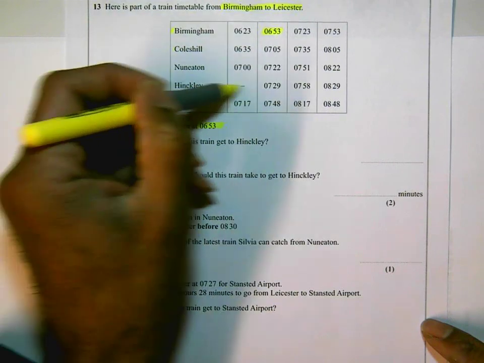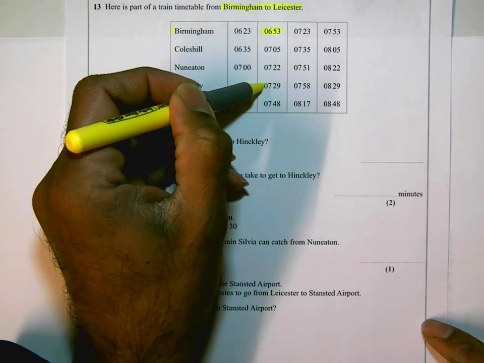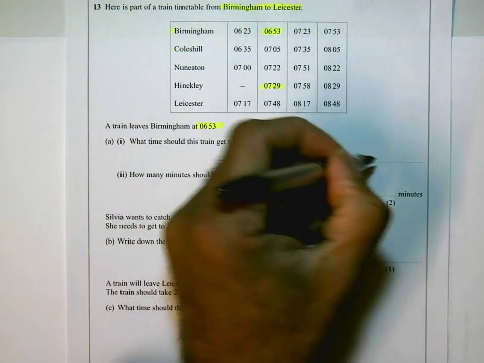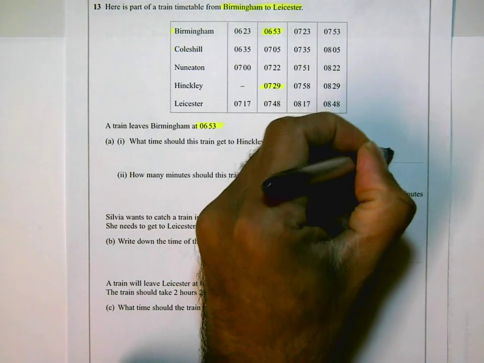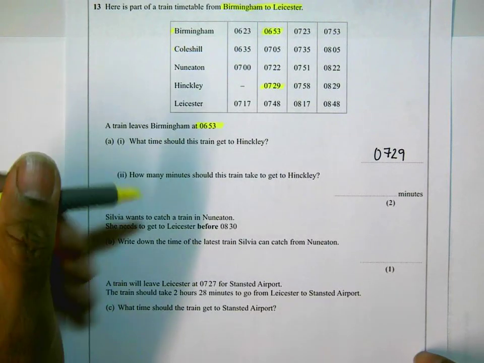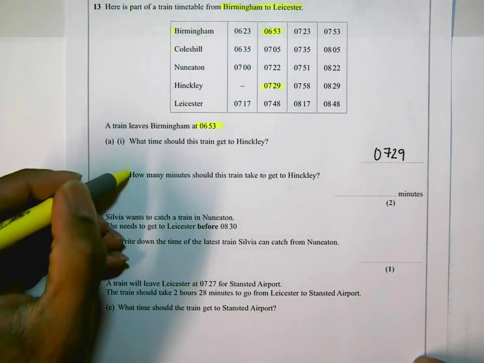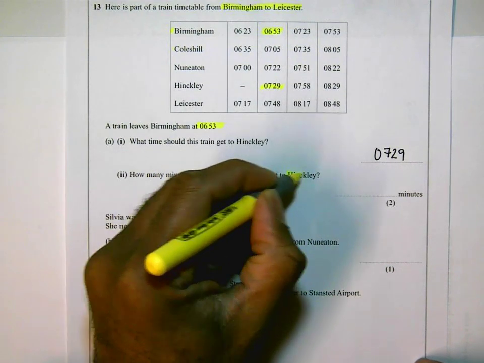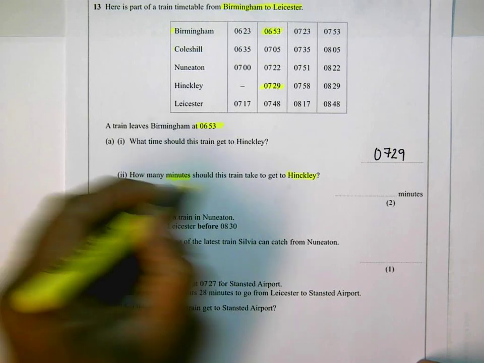So this particular train is going to get to Hinckley at 07:29. Take your time, make sure you follow this through and check over, making sure that you haven't made any careless errors, especially with questions like this. How many minutes should this train take to get to Hinckley?